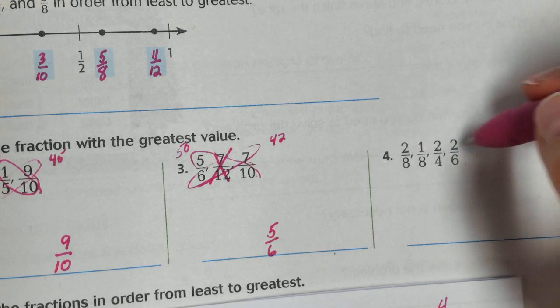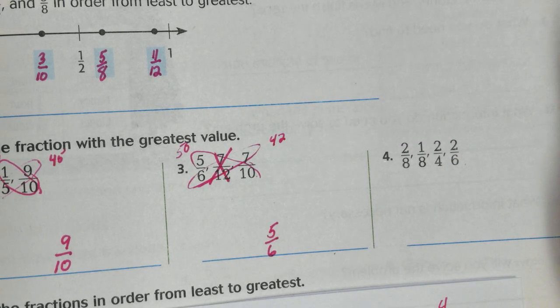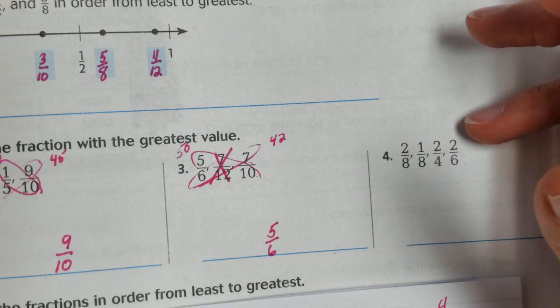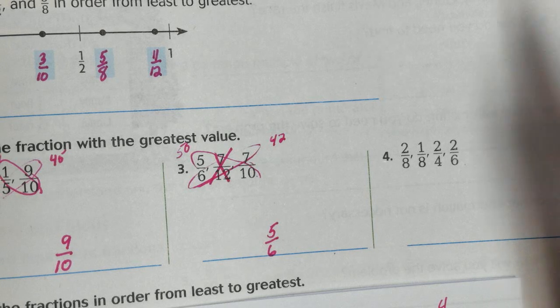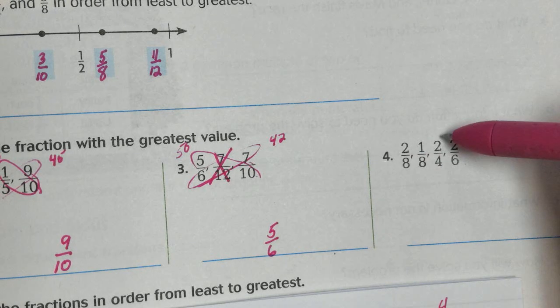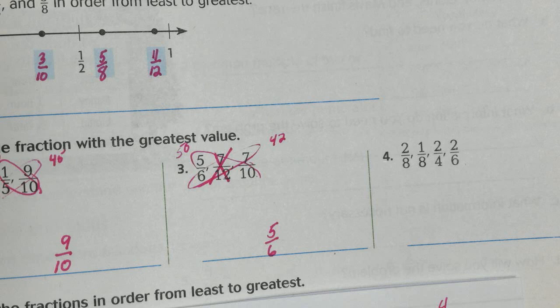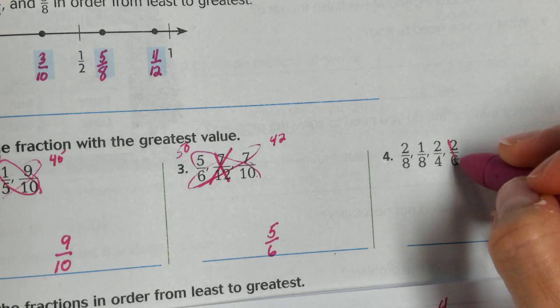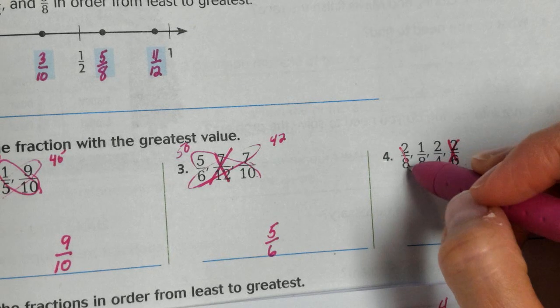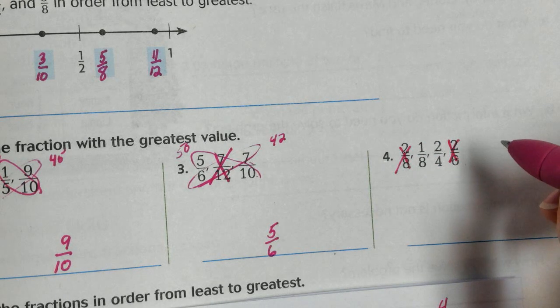All right, look here. Do I have any common numerators or denominators? Okay, I have 3 common numerators and I have 2 common denominators. Let's look at the numerators since I have more of those. Which is greatest, 2/8, 2/4, or 2/6? 2/4 is the biggest piece of those 3. So 2/6 is not the greatest and 2/8 is not the greatest.